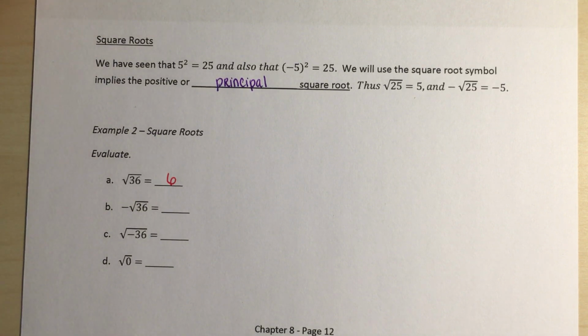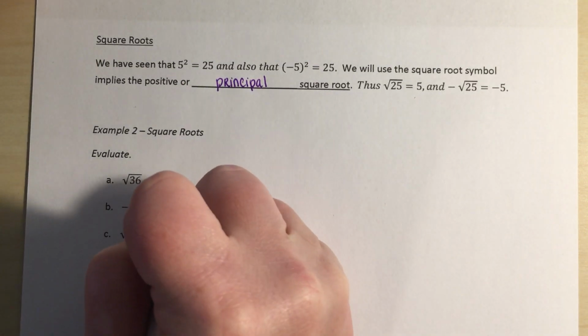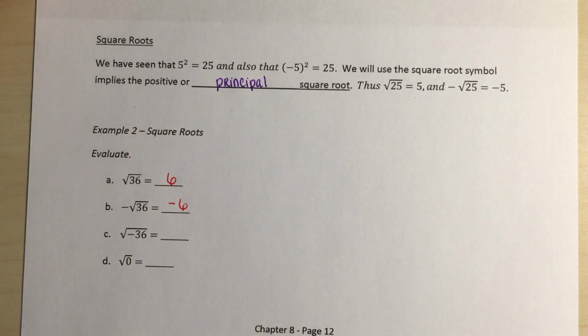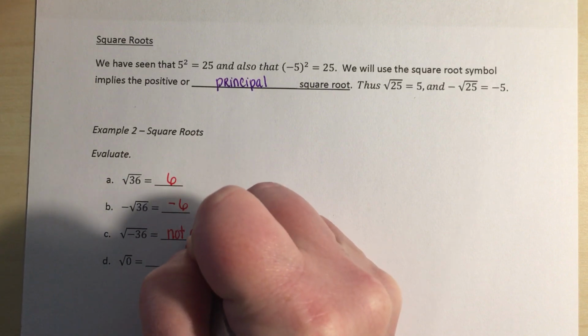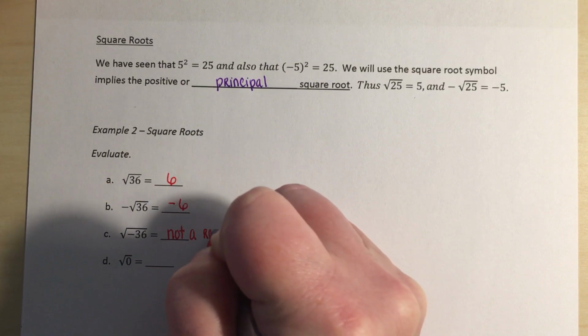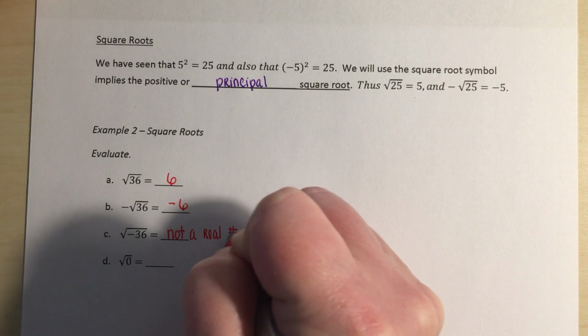For B, we have a negative sign out front, so that simply means we're going to get the opposite of our original answer. So we put a negative sign in front of our square root of 36. Instead of getting a positive 6 for an answer, we're going to get a negative 6 for an answer. Right, now there is a difference between having a negative sign outside or inside. If we have a negative sign inside, then we are going to say our answer is not a real number.